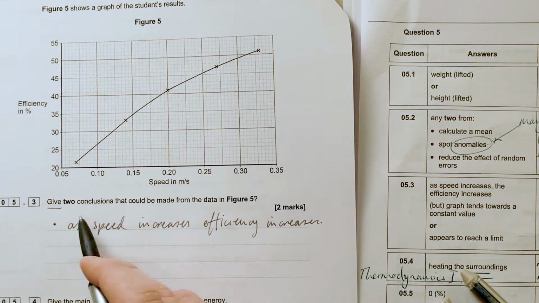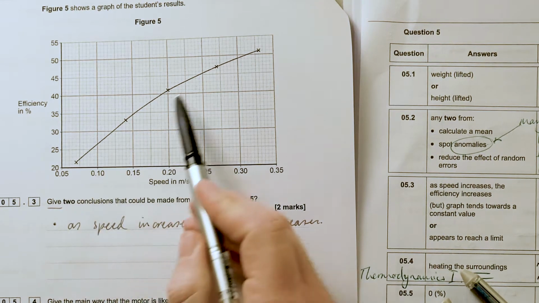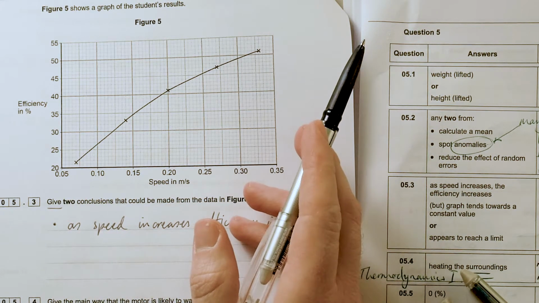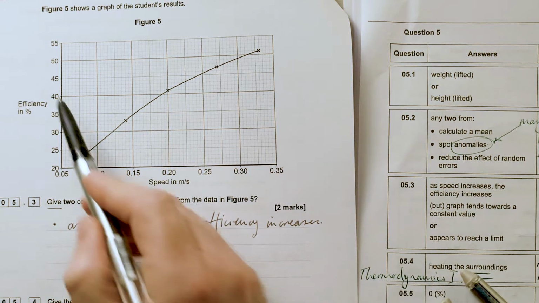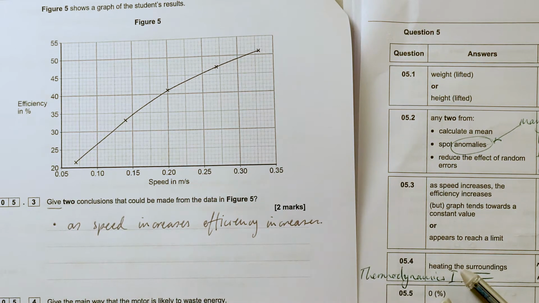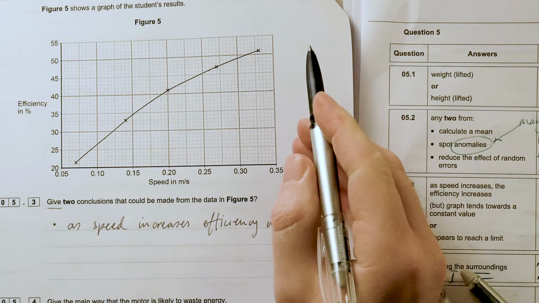That's only one of the conclusions, so make sure that you're actually doing all that you're asked to do. You can see it's starting to curve, but just saying it's a curve is not quite good enough for the mark. What do we know about efficiency that means it's probably going to curve? You can't ever be more efficient than 100%, and you can't really be 100% efficient either. So what's happening is it's getting more efficient, but it's going to reach a limit.